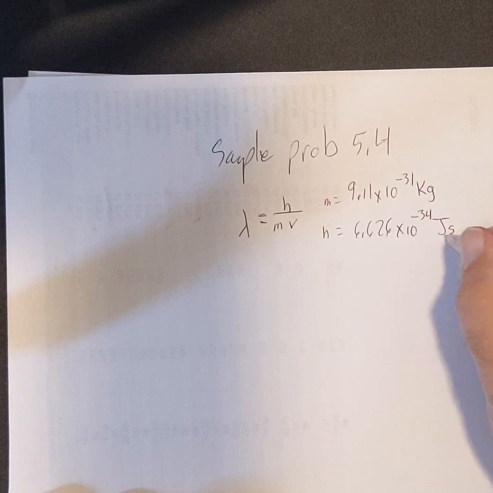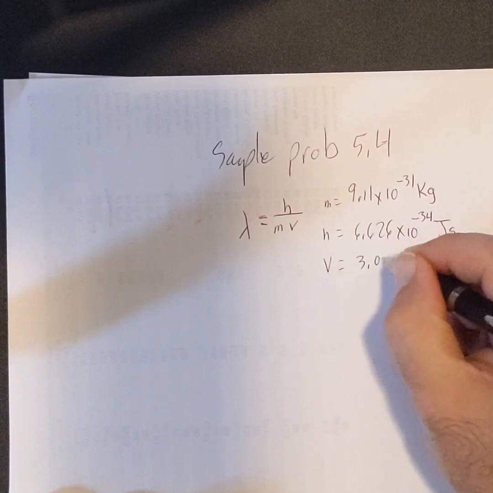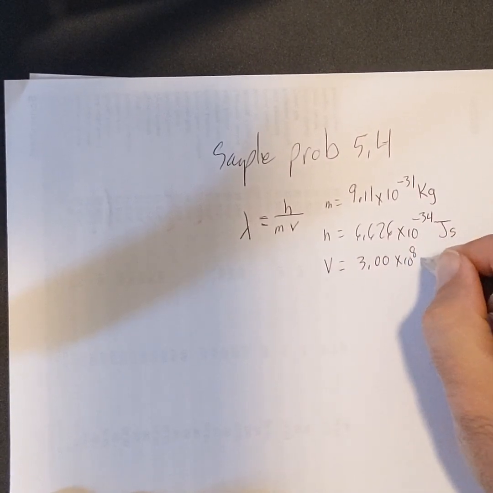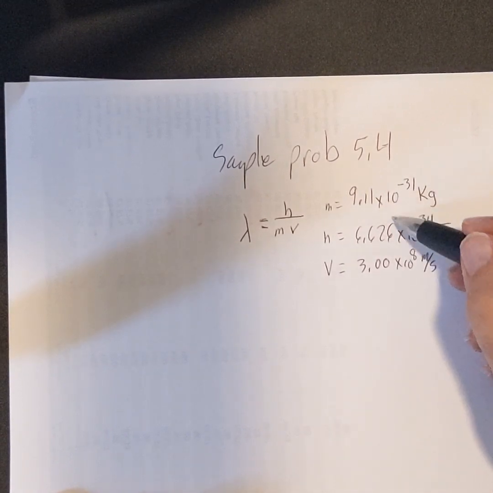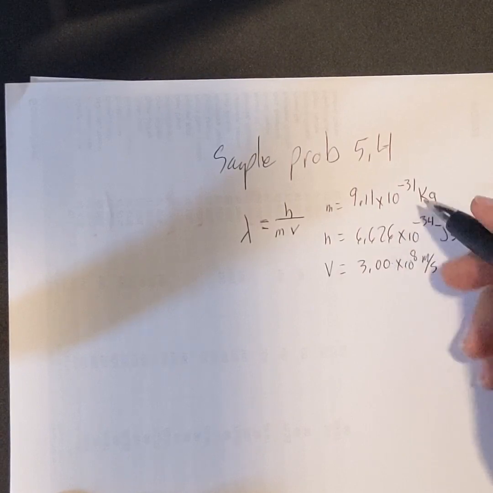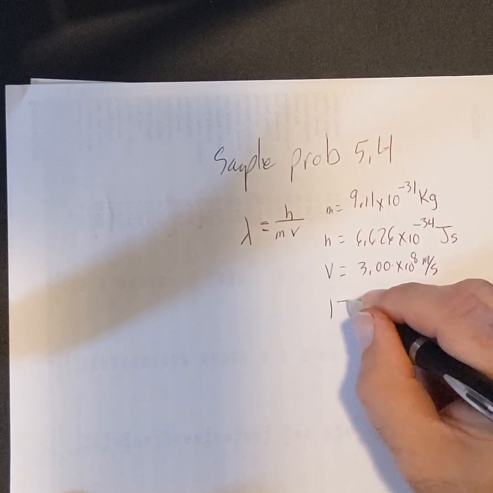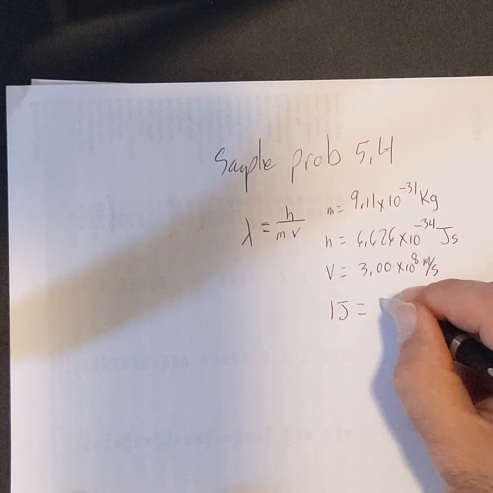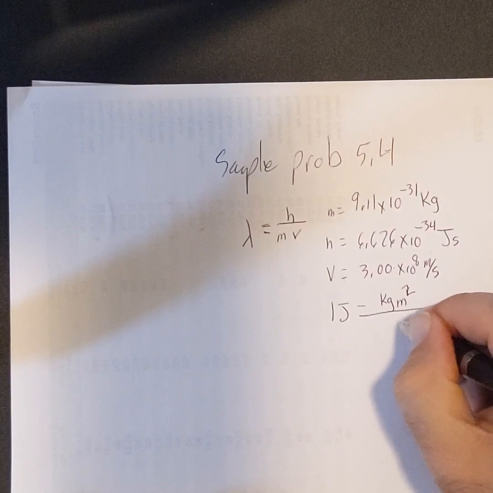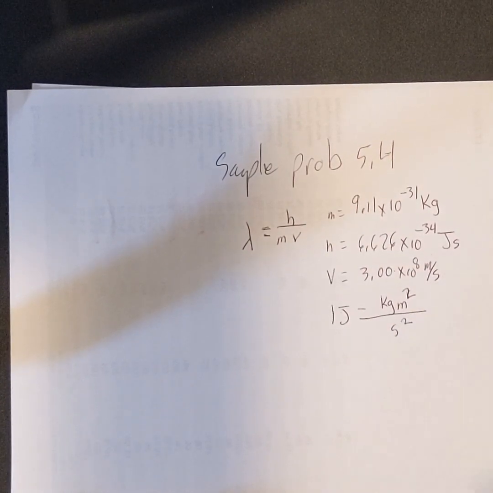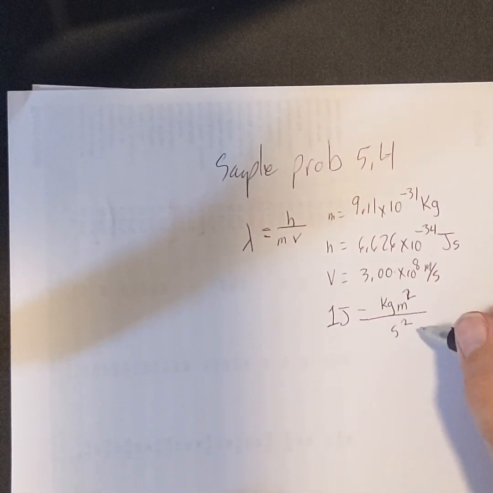Okay, so these are two different units that are being multiplied together. The velocity in this problem is the speed of light, 3 times 10 to the 8th meters per second. All right, now those are our variables that we need to fill in. But there is a conversion factor we're going to need. We need to know that 1 joule is equal to 1 kilogram times meters squared divided by second squared. That comes from the equation for work and for energy.